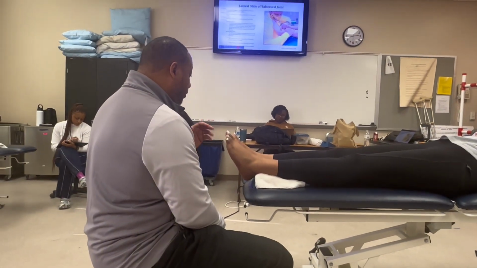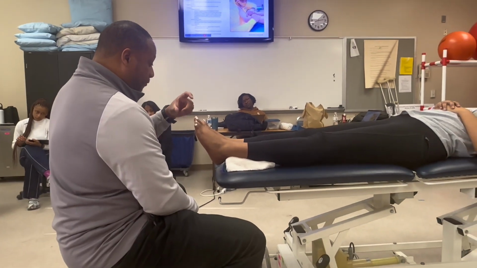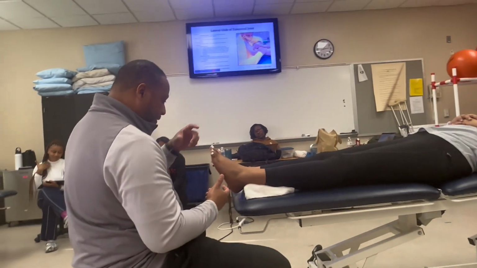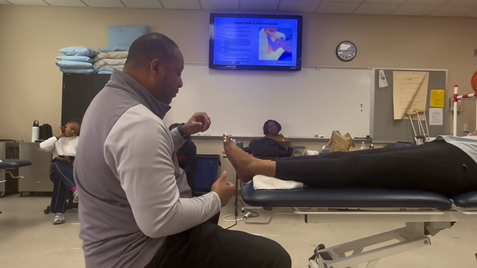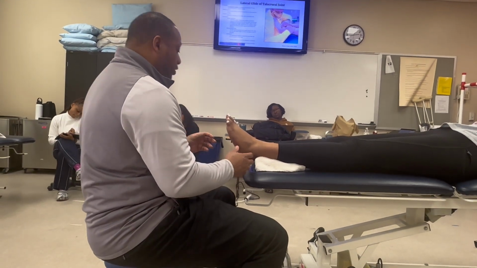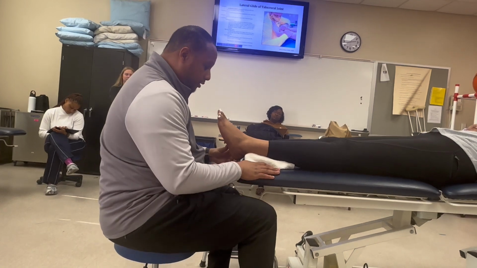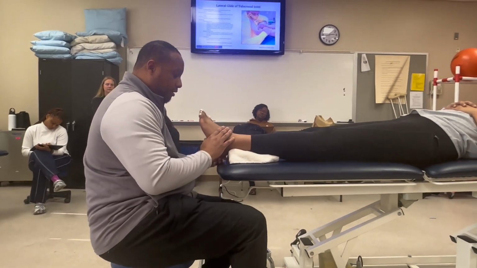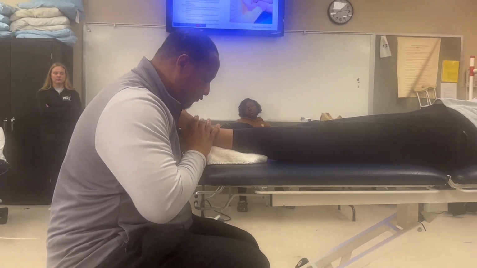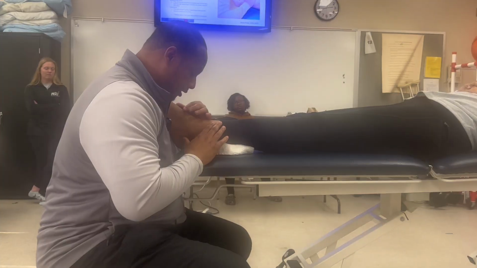The force is going to be through my thumb, and my index finger is going to help with that, but most of it is going to be with my thumb. So what I'm going to do is get her foot just resting on my shoulder like so.